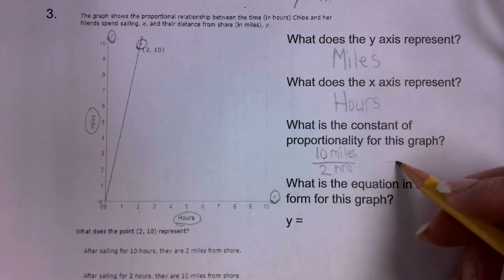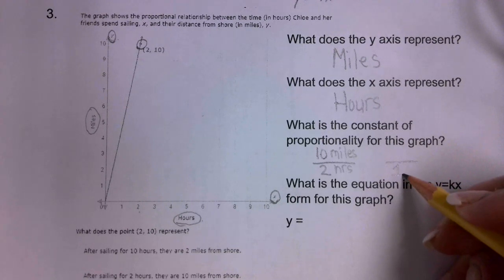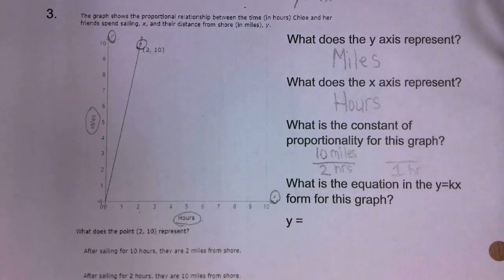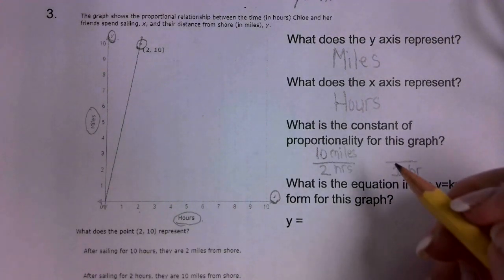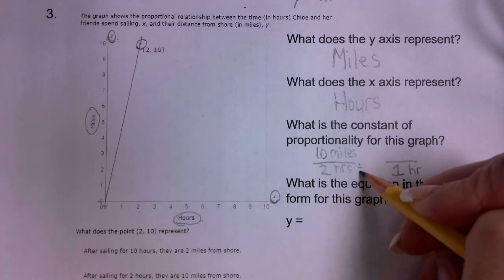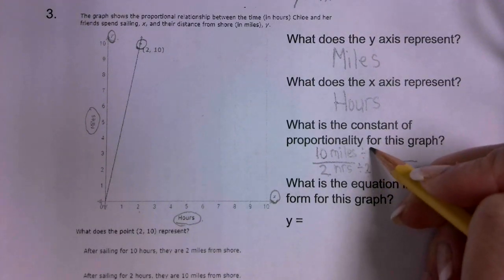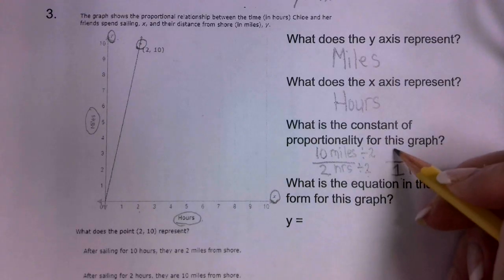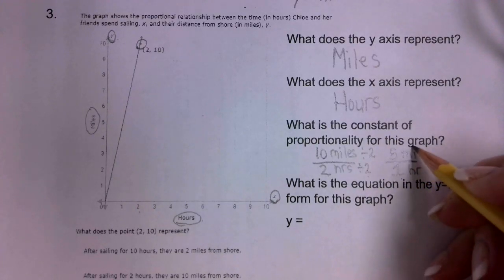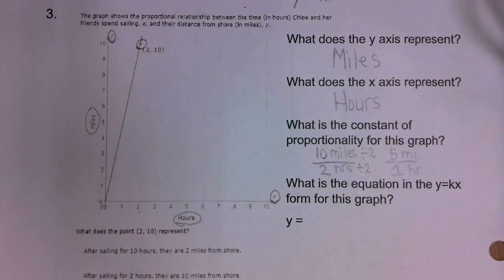The constant of proportionality means I want a unit rate, so how far do you go in 1 hour? And to get that, we're going to divide by 2, because 2 divided by 2 will give me that 1. And then we can divide by 2, and 10 divided by 2 is 5 miles per hour.